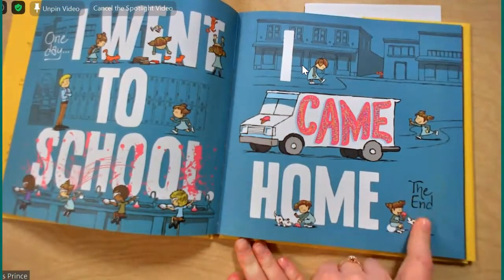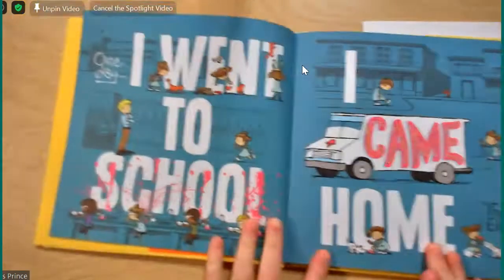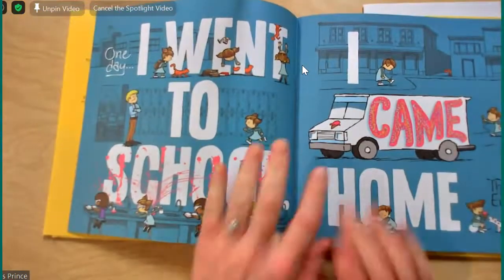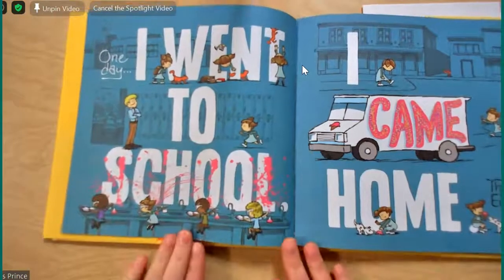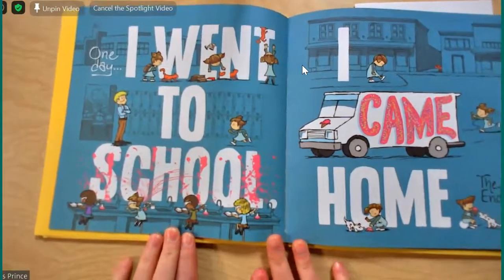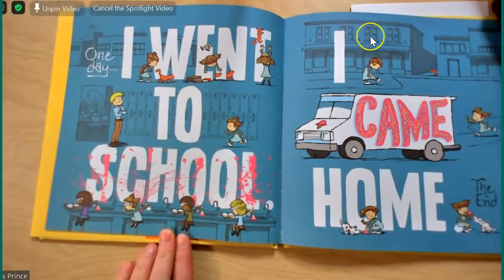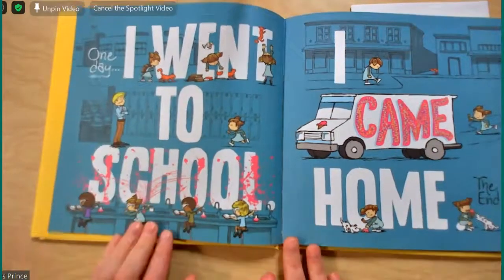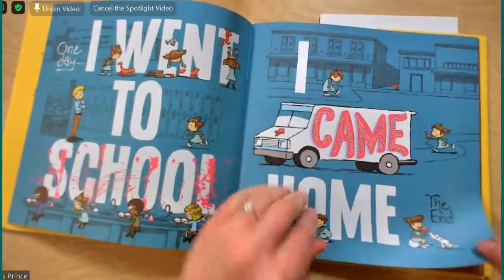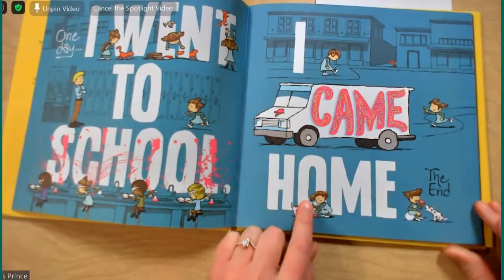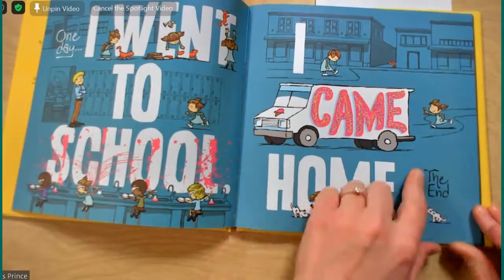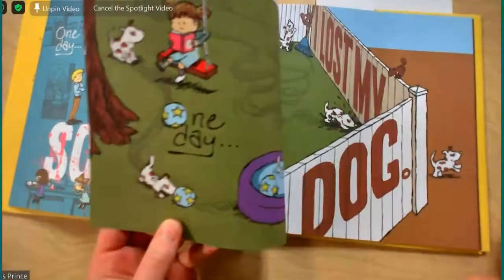The end. So what happened at the beginning of this story right here from these two pages? What happened first? Went to school. First I went to school. And then it says I came home. The end.